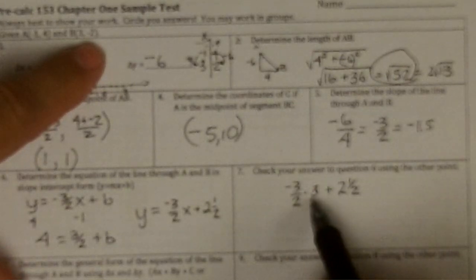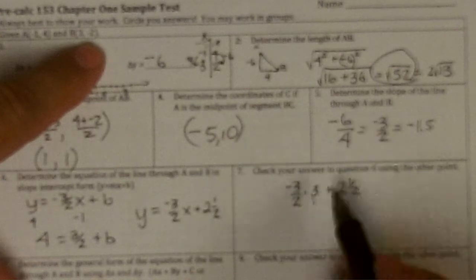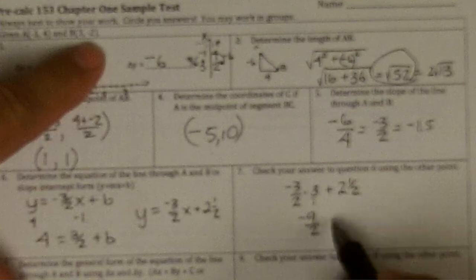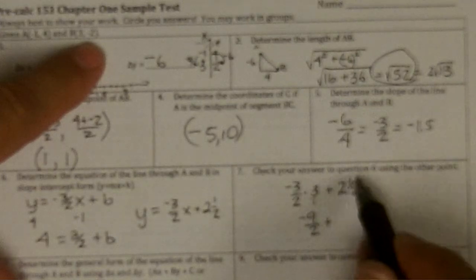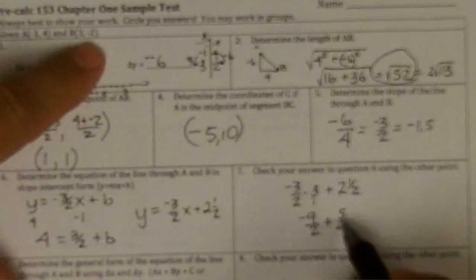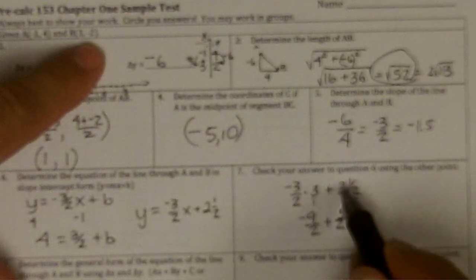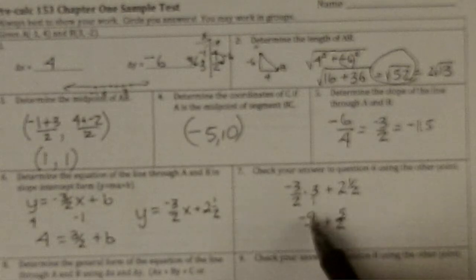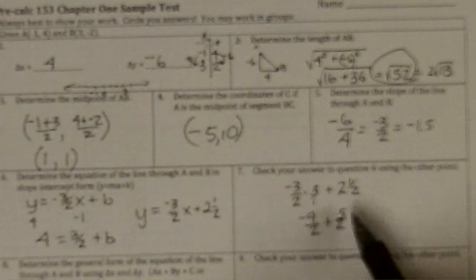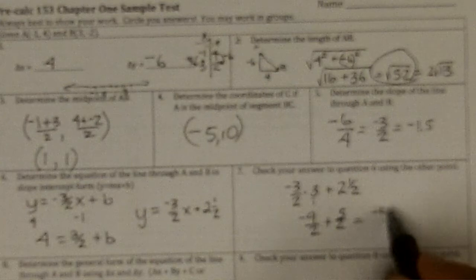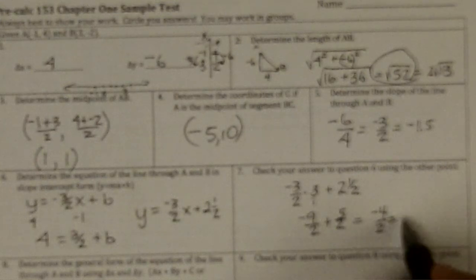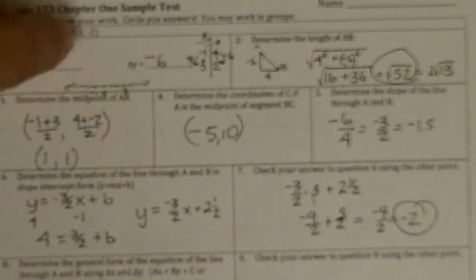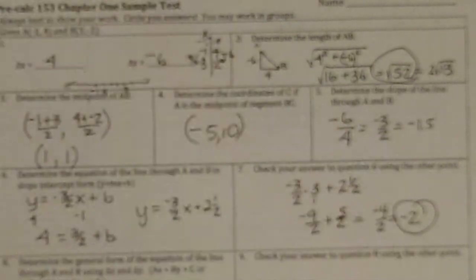So this is 3 over 1, so 3 times minus 3 is minus 9 over 2 times 1, which is 2, plus this is 5 halves. 2 times 2 is 4, plus 1 more is 5 halves. 2 1/2 is 5 halves. And minus 9 plus 5 is minus 4 over 2 is minus 2. So that checked. We should be able to put in 3 and get minus 2, which we did.